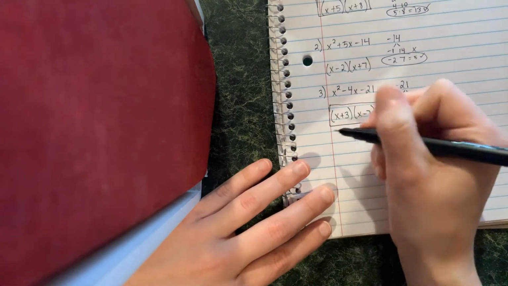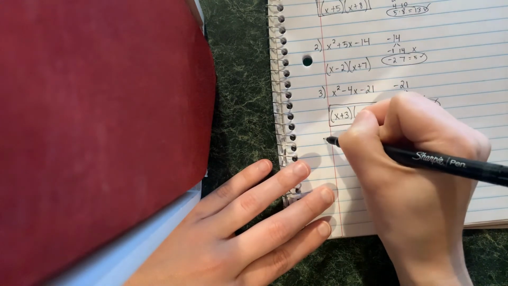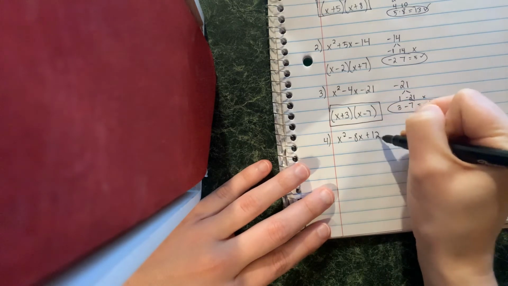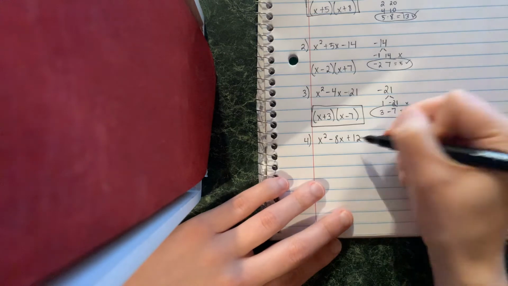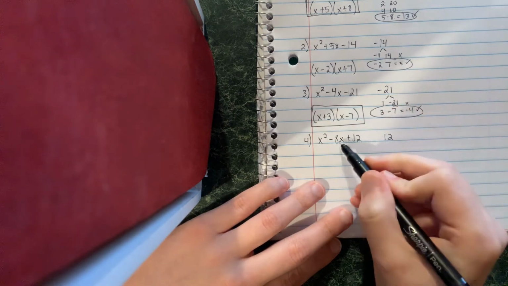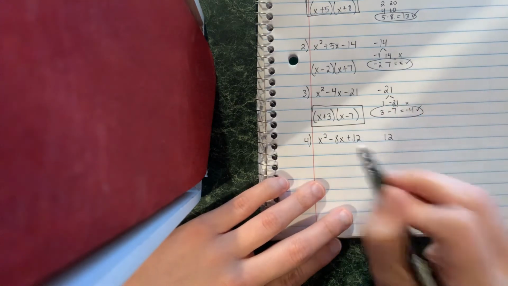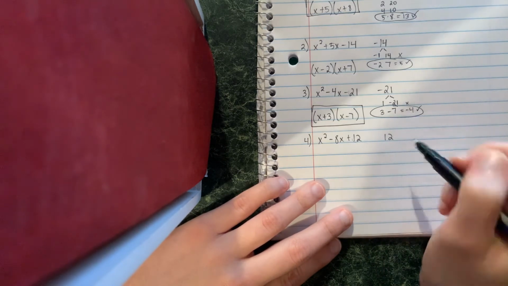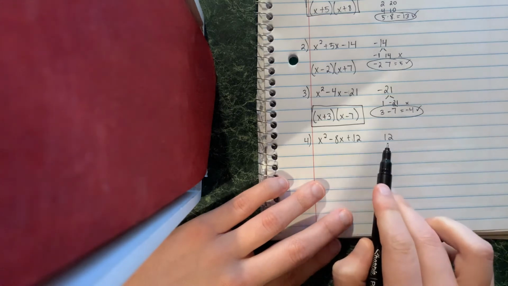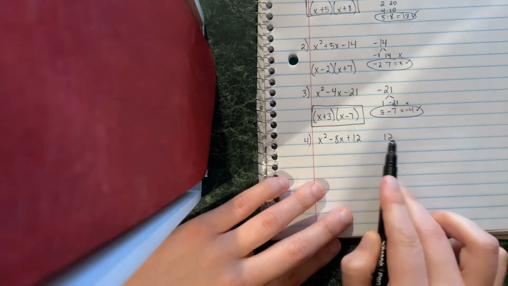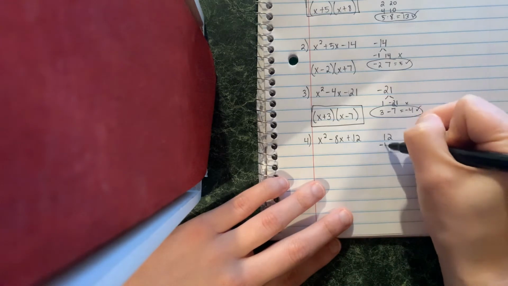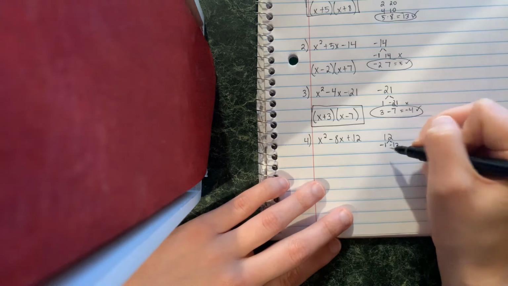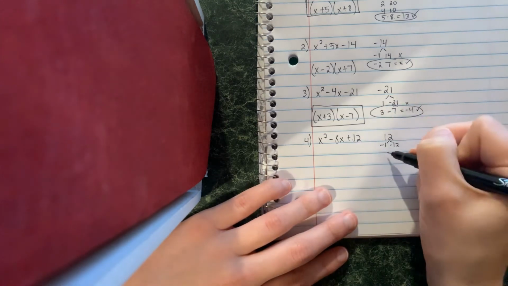Okay, let's see. We have this one: x squared minus 8x plus 12. Now we have a positive 12 right here, and we're trying to get a negative 8. Well, remember, 2 positives multiply to get a positive, and 2 negatives multiply to be a positive. So you can get this negative by using 2 negative factors, because it'll still give us a positive 12. Like negative 1 times negative 12 is still positive 12, but that doesn't add up to negative 8, so that's not the one we want.